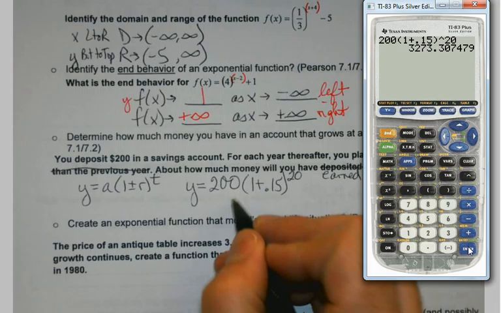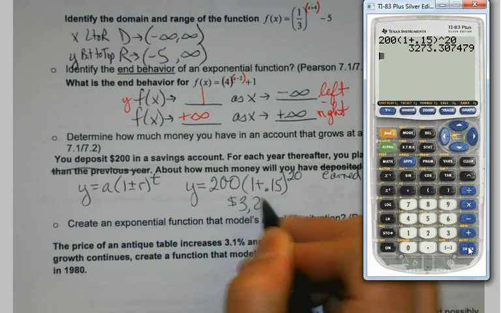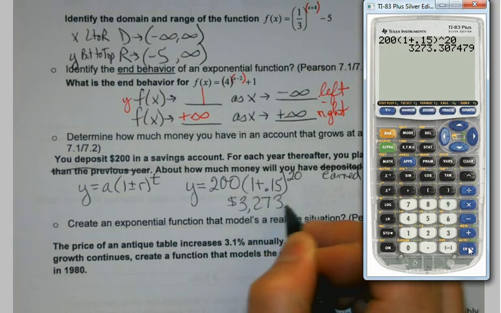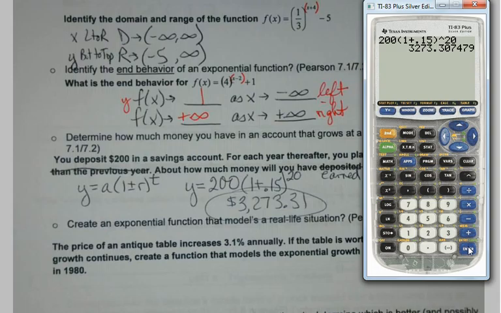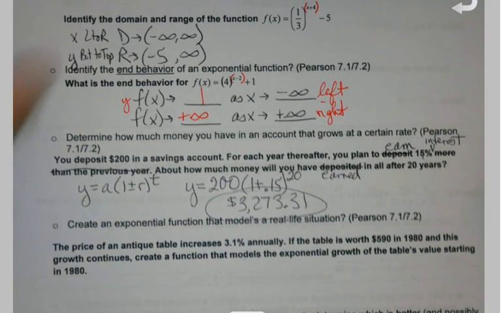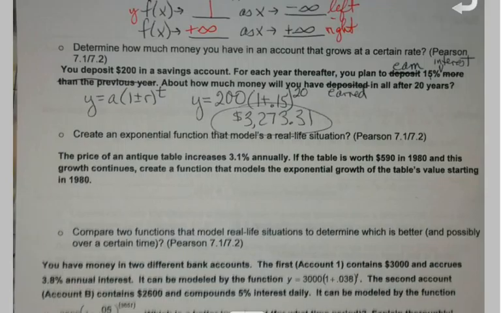And I find out I will have 331. And again, if you typed this into the y equals that way, you'll get the exact same answer. It's just you're going to see the same answer a whole bunch of times in a row. So again, not too bad there. As we continue a bit.